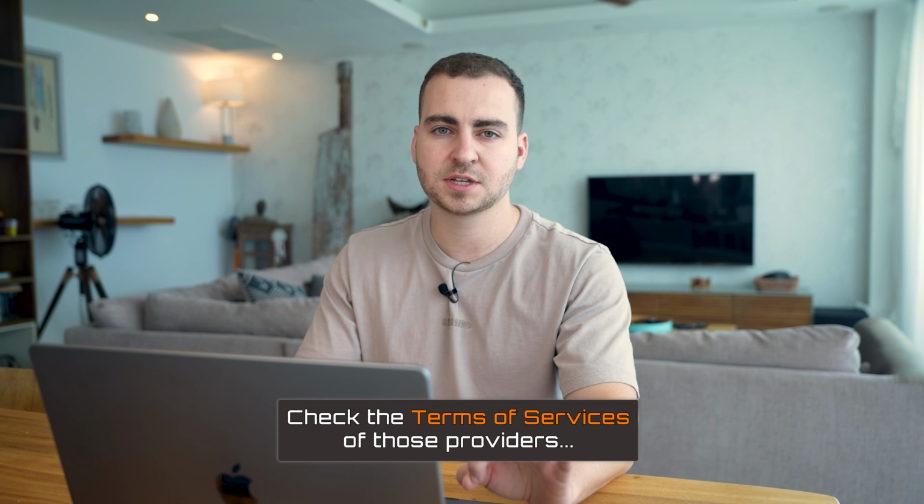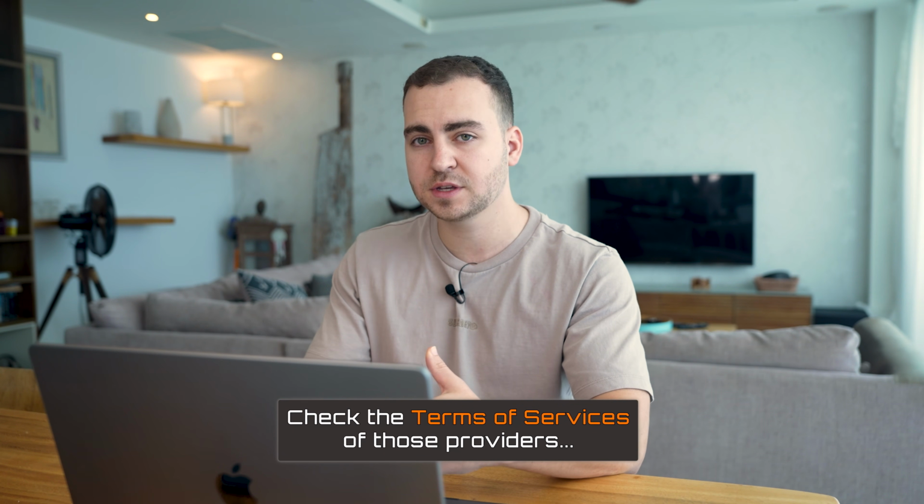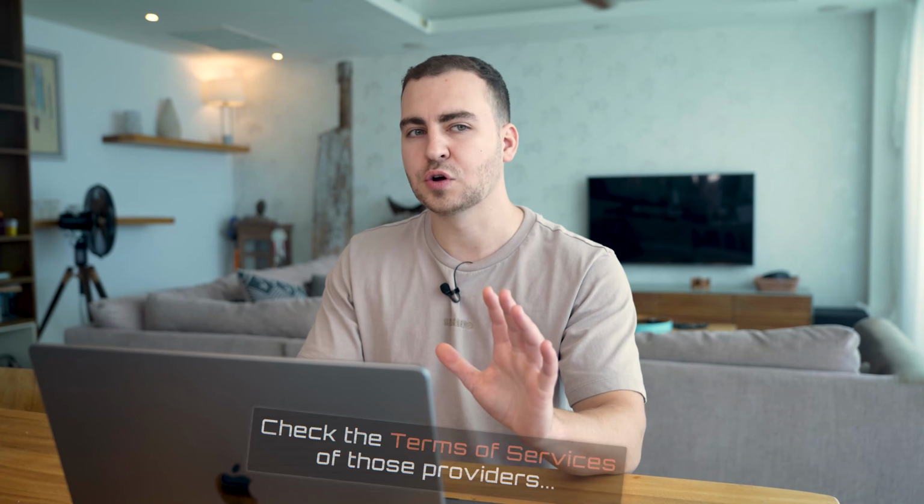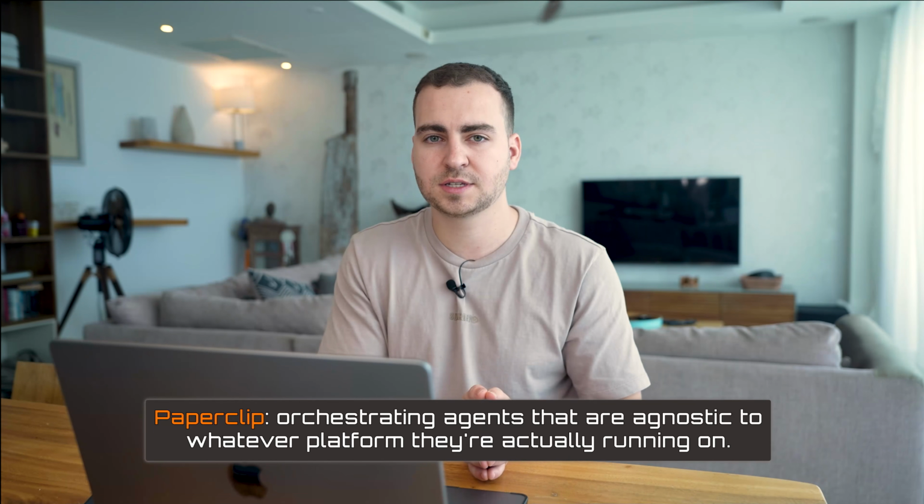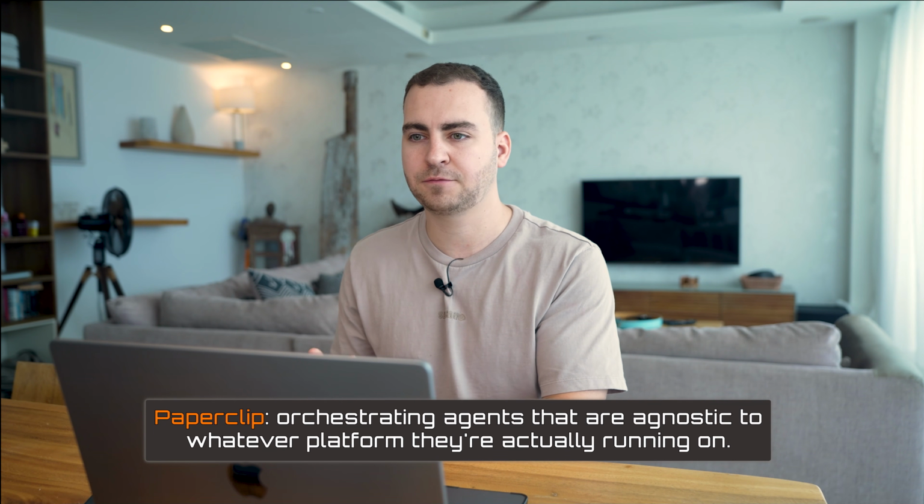Now, I am going to do a disclaimer here. Check the terms of services of those providers because some of them allow this, some of them do not allow that. So just be a little bit careful, but effectively what's going to happen when you install Paperclip is that it's going to be orchestrating agents that are agnostic to whatever platform they're actually running on. So you could do it in Codex, you can do it in Claude, you can do it in Gemini, you could have your OpenClaw agent actually connect to this.